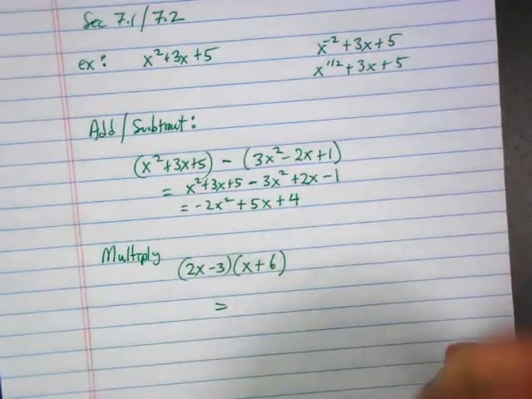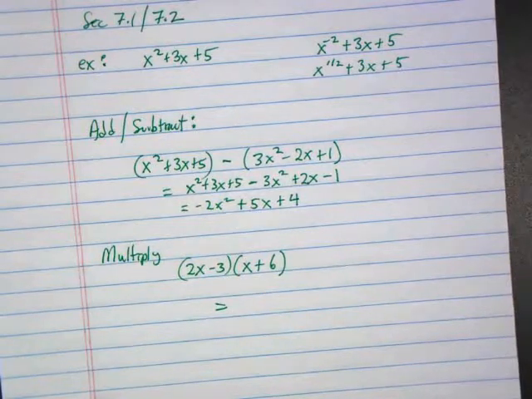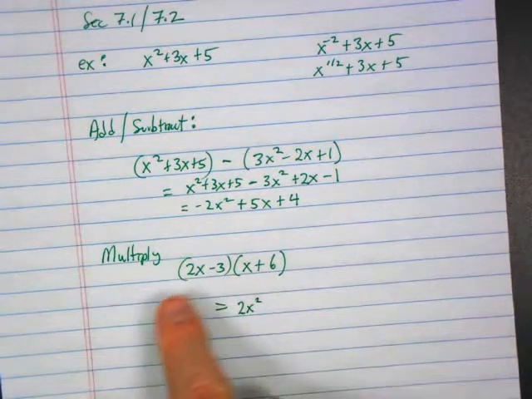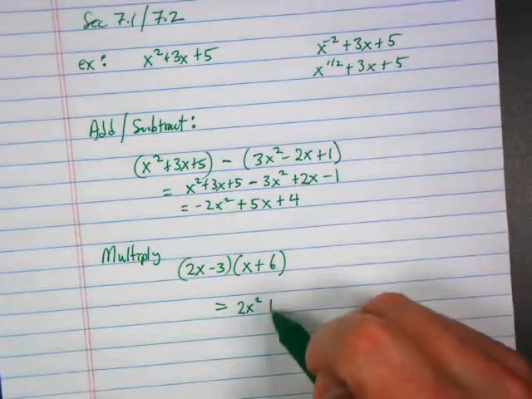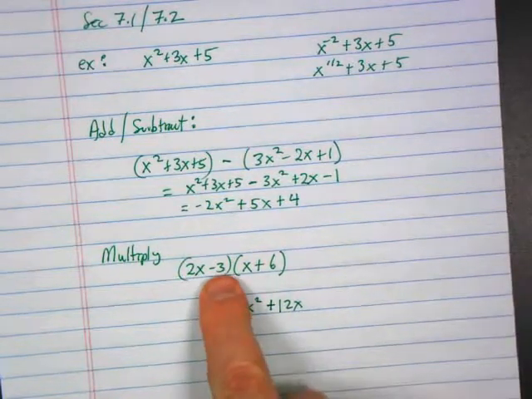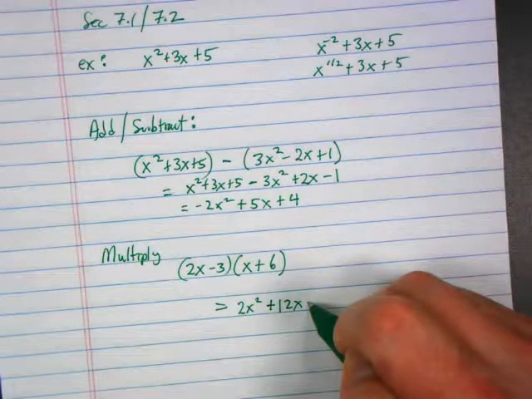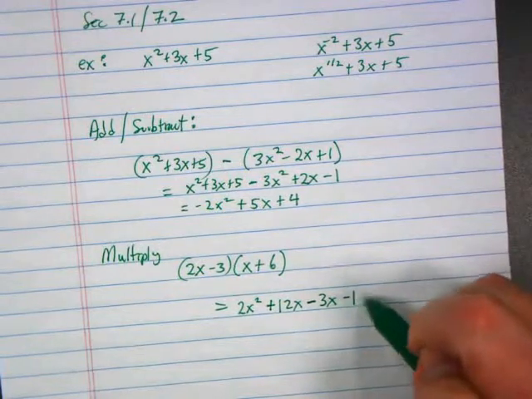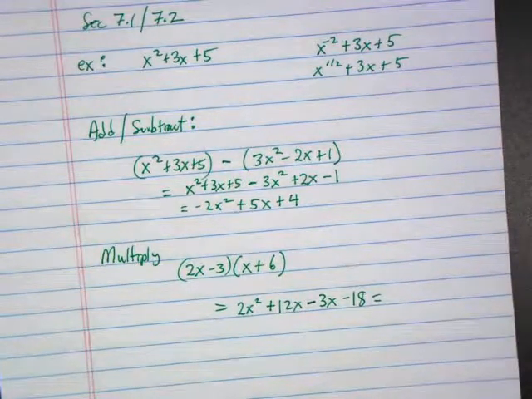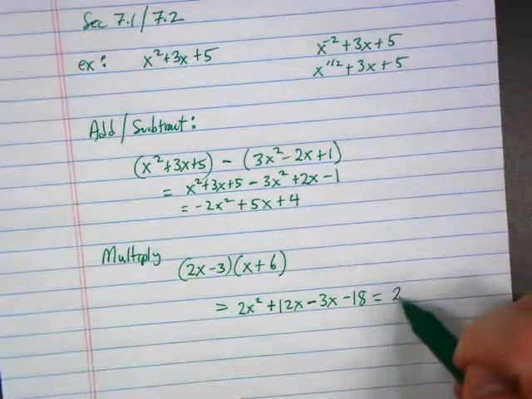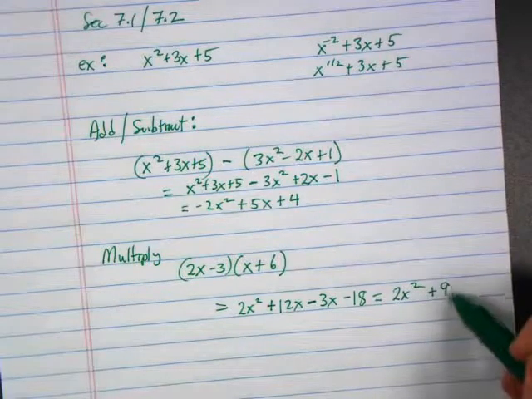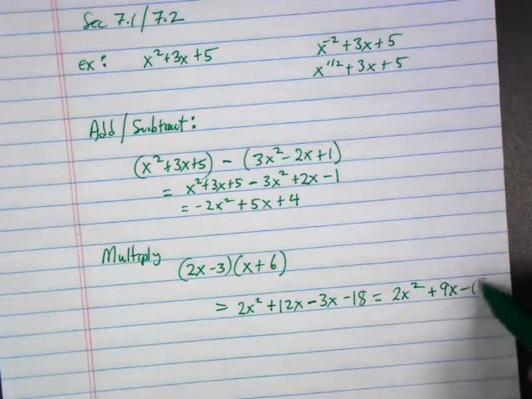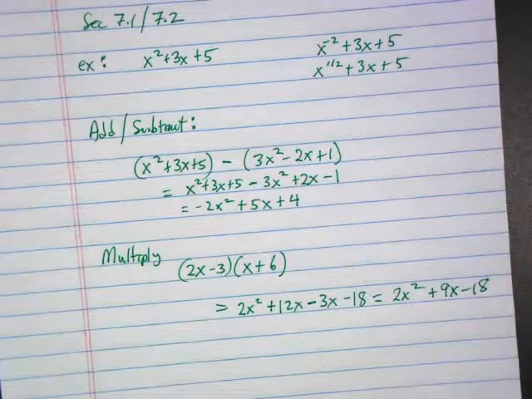So when I do that, what's 2x times x? 2x squared. 2x times 6? 12x. Negative 3 times x? Negative 3x. And negative 3 times 6? Negative 18. I look to see if I have any like terms. Do I have any like terms? Yes. You bet. I combine those together. That's 2x squared plus 9x minus 18. Questions on that?